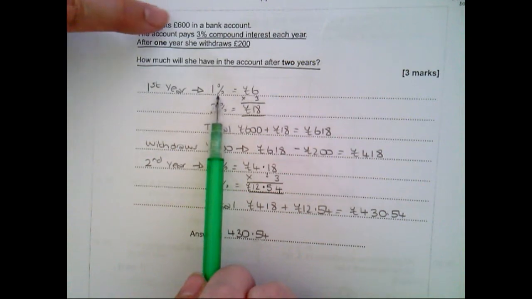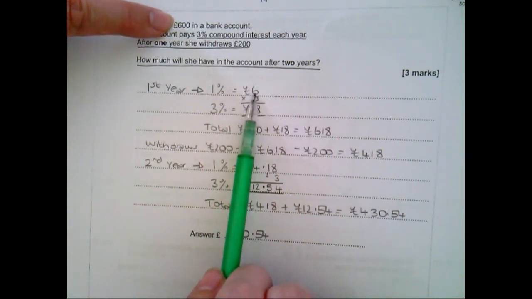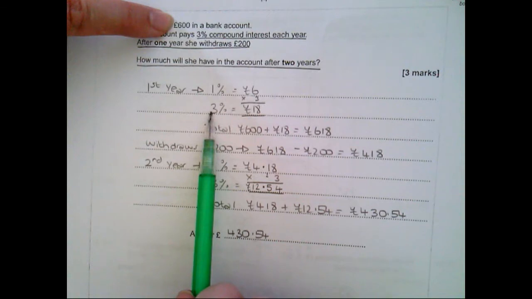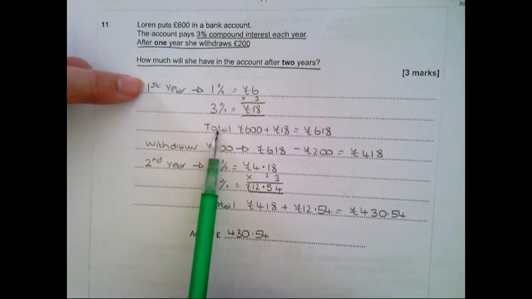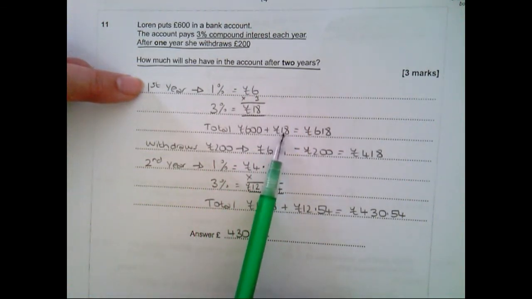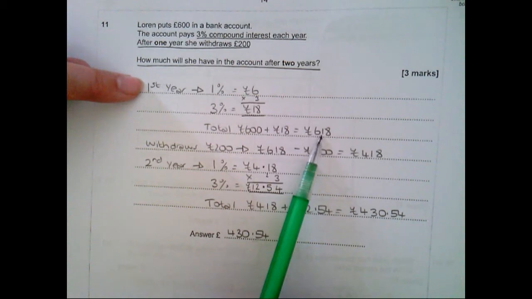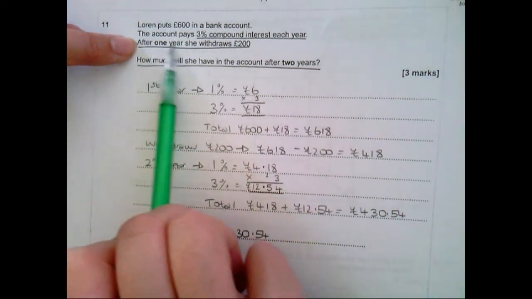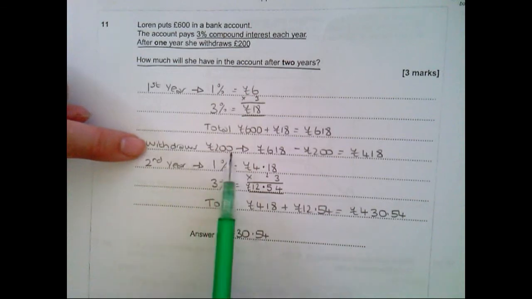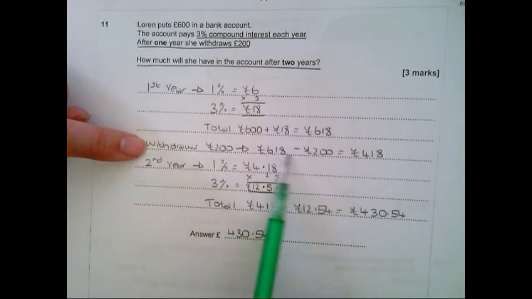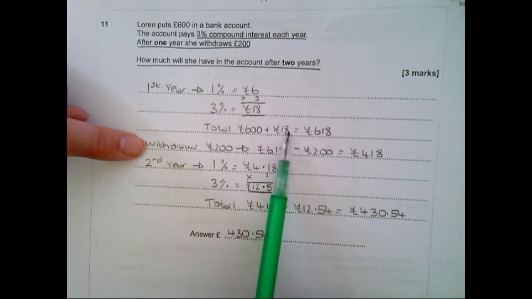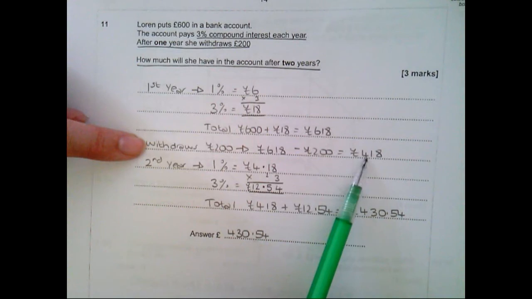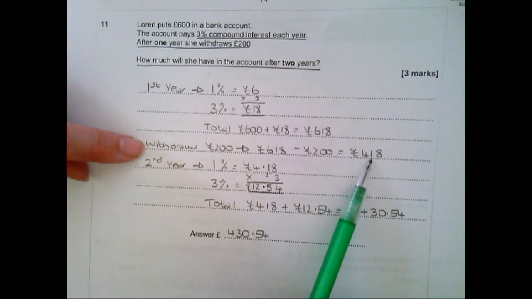So I would find 1% of 600, so £6, and then multiply that by 3 to get 3%, which makes £18. So the total after the first year would be 600 plus the interest of £18, which puts it up to 618. And then after 1 year she withdraws £200. So take £200 off the 618 to get 418. That's what she has after the interest is added for the first year and she takes out the £200. So the second year, she's starting off with £418.